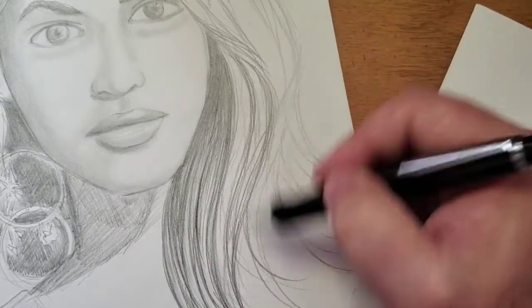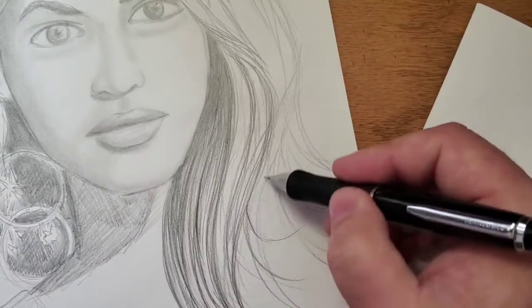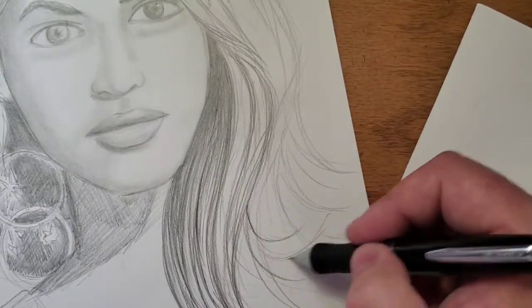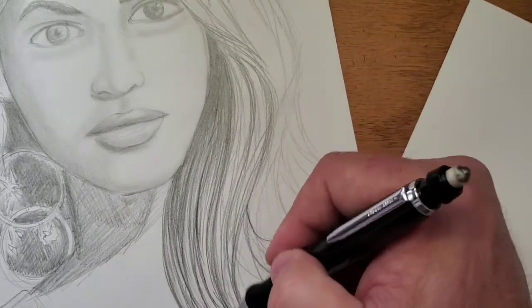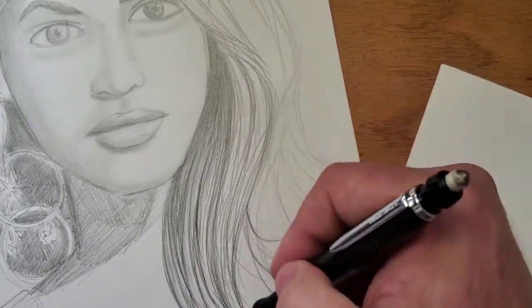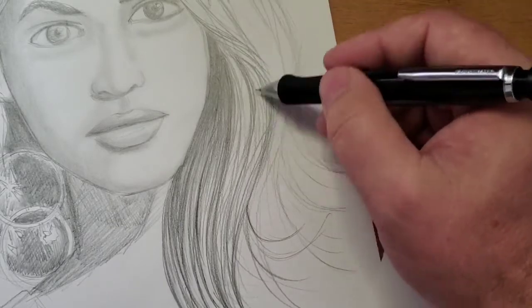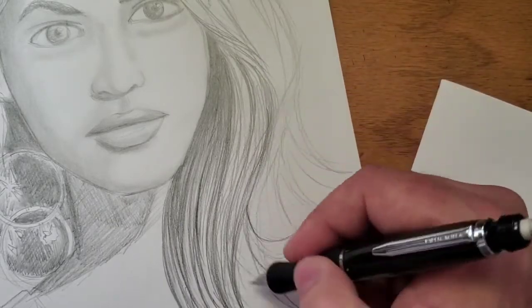But patience and persistence are going to be two things that will be needed to see this technique through to the end. If you're trying to find something quick and fast, it's just not going to happen.